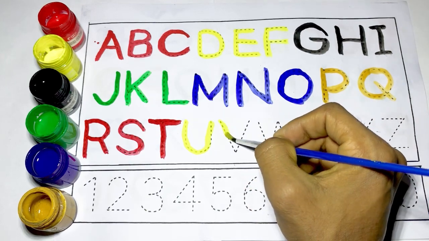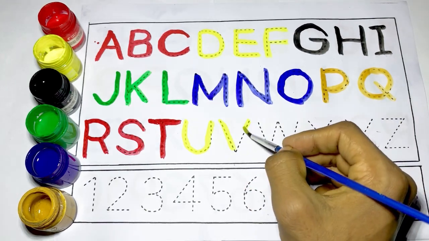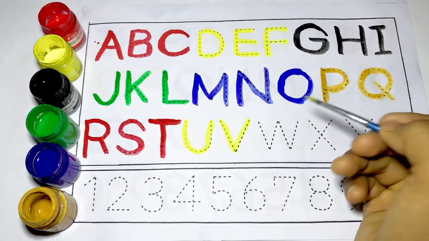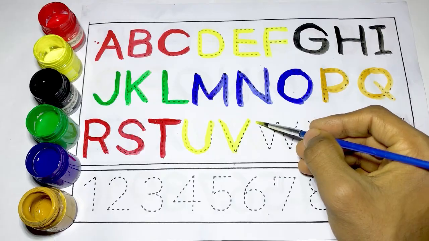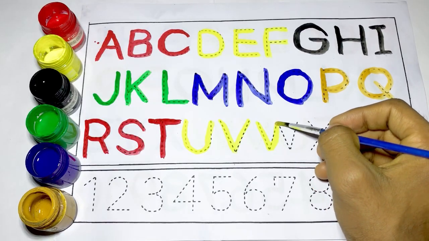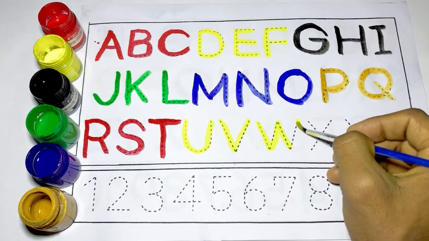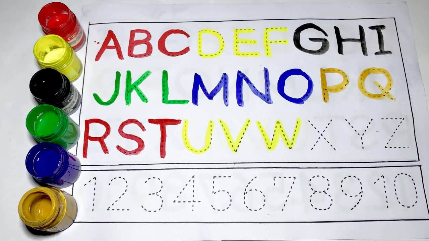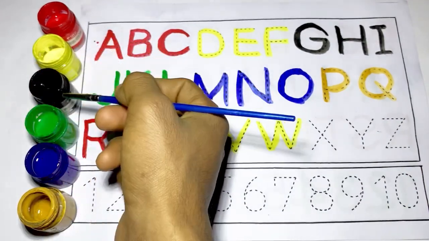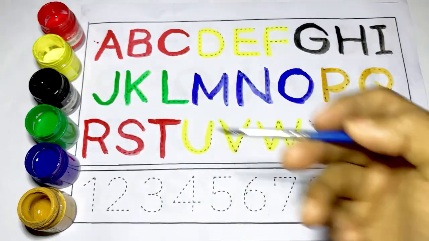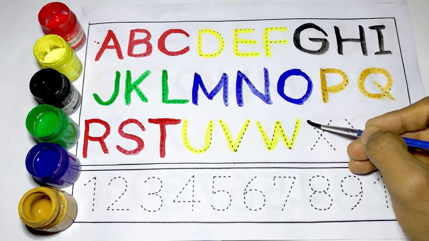V. V for van, V for vanilla. Kids next W. W for wolf, W for watch. Kids next X. X for X-ray, X for Xmas tree, and use black color. The alphabets of X.